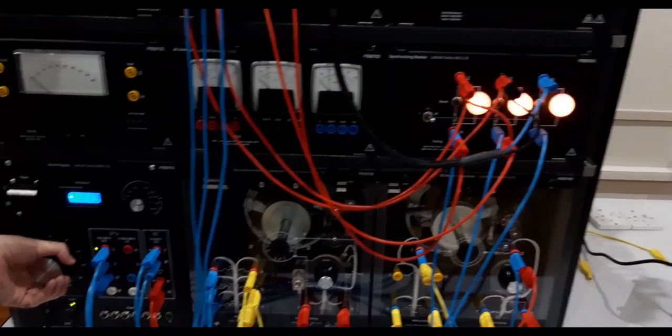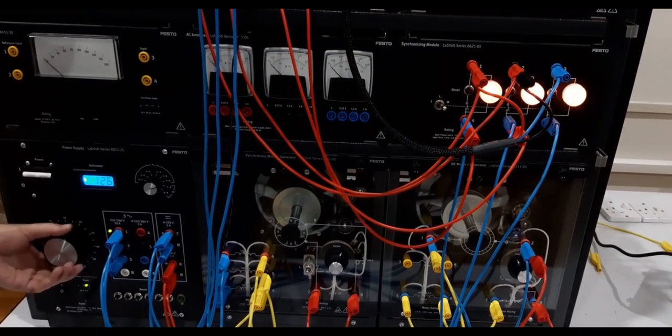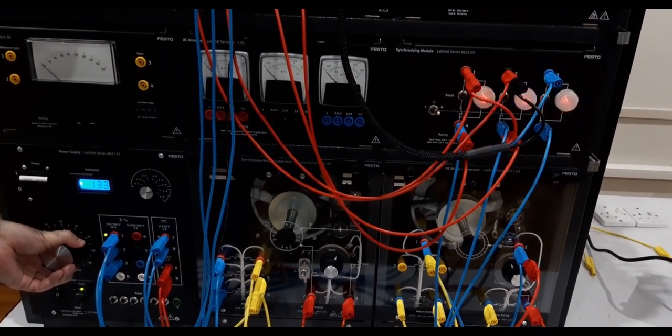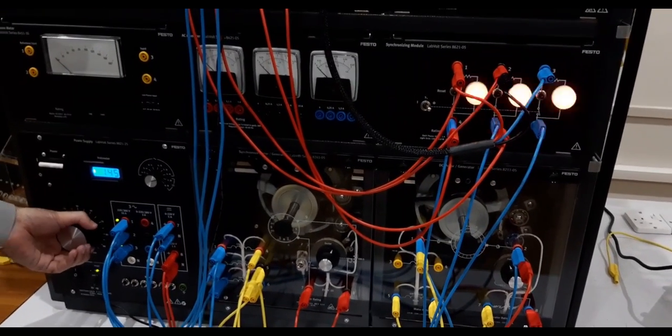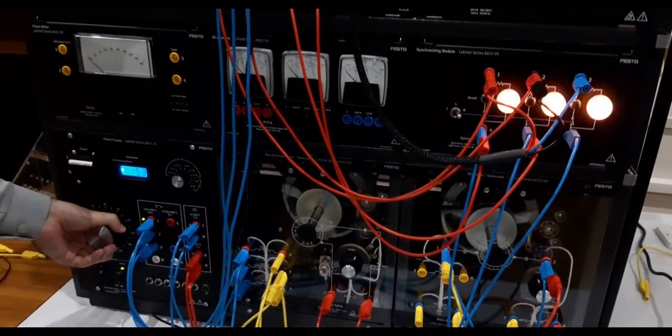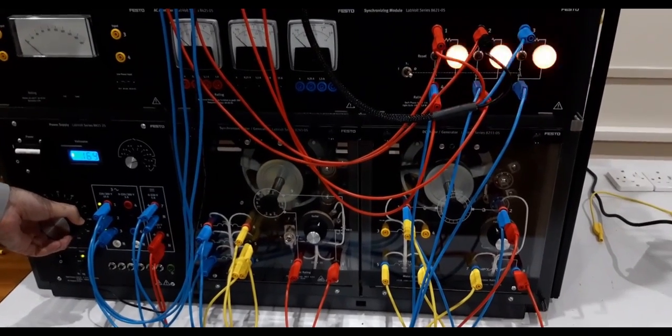You see the speed is increasing by increasing the voltage. It is still blinking.